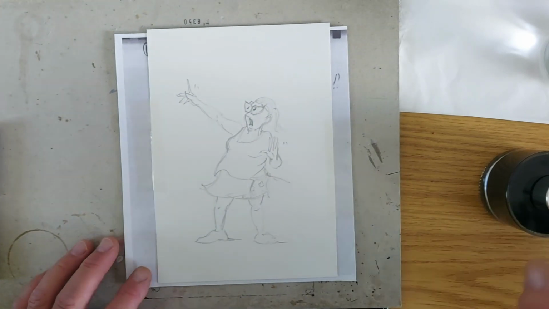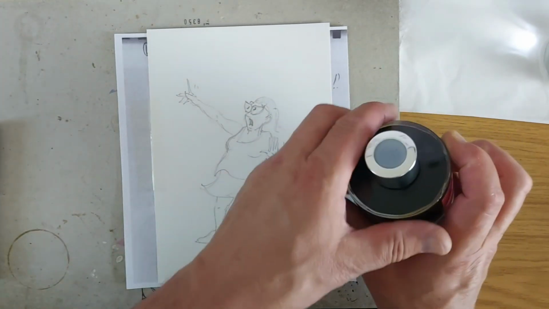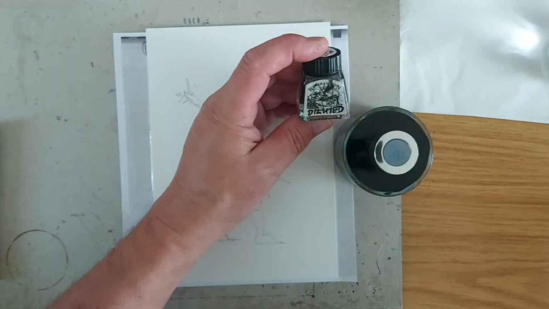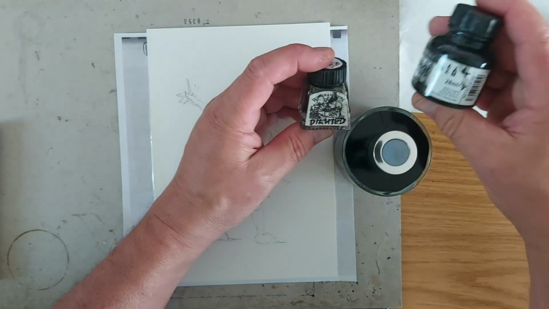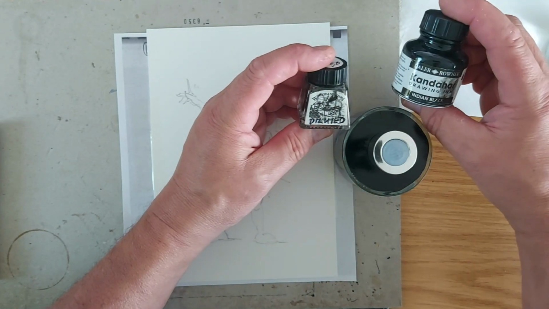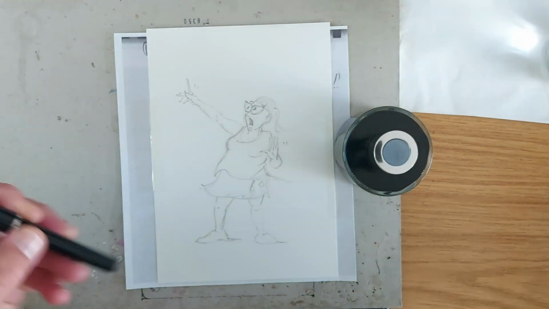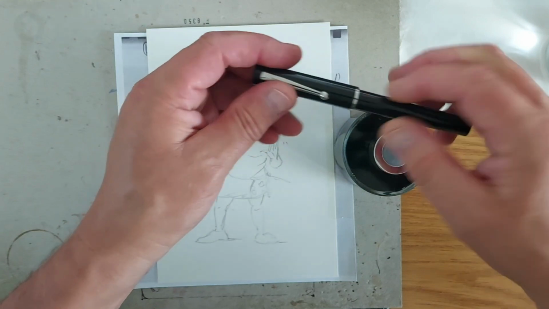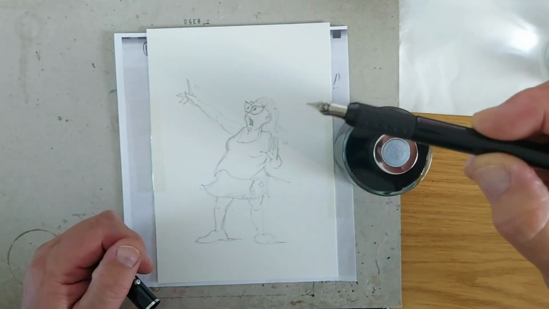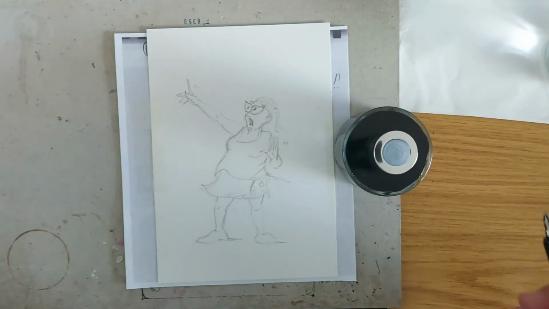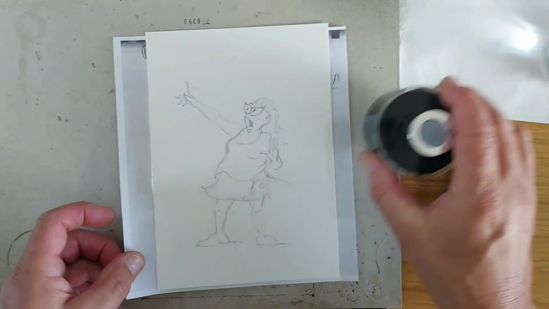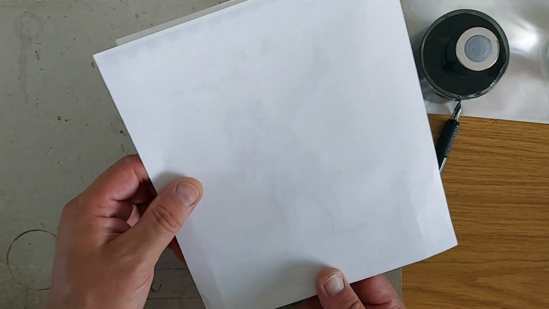Okay, so here we go. This is a little holder I use. There's the Windsor and Newton ink, and sometimes I use Kandahar Indian ink, and I put it in this little holder, which usually uses those scented sticks, so it's really useful. And a £3.99 Sainsbury's special cartridge pen.